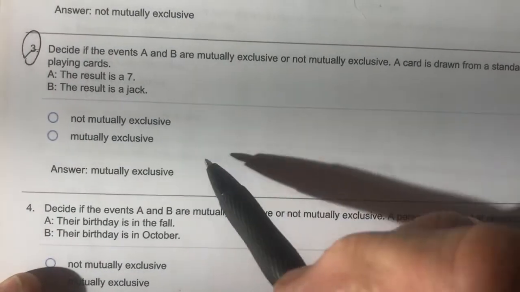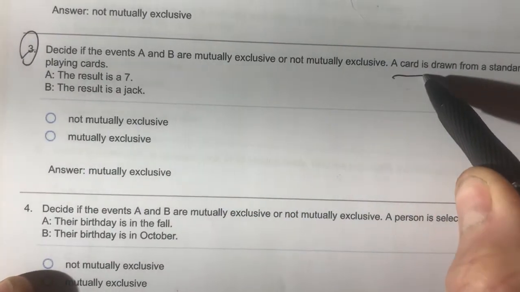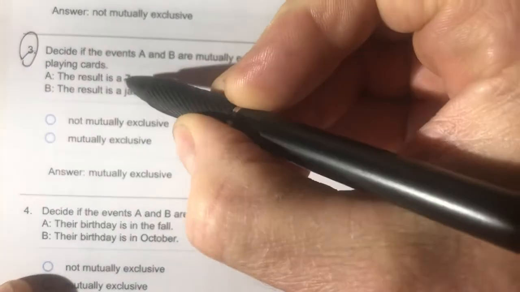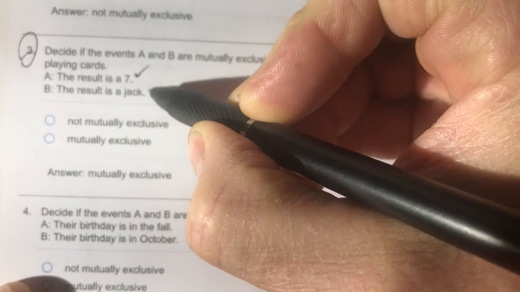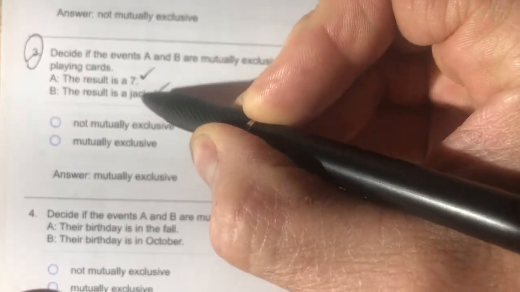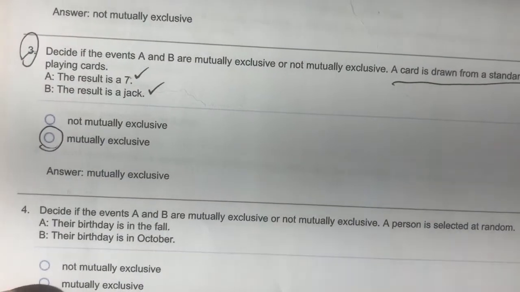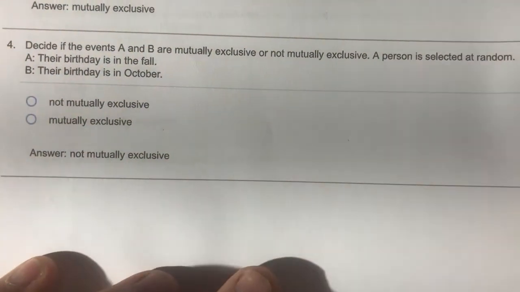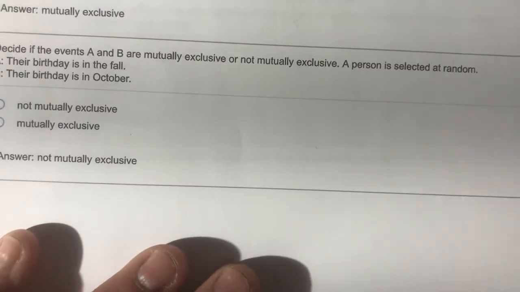Number 3. Okay, decide if these are. A card is drawn from a standard deck of 52. The result is a 7. The result is a jack. All right, these are mutually exclusive because there's no way to get a 7 and a jack at the same time. So these are mutually exclusive.